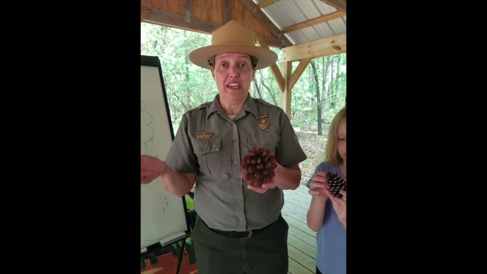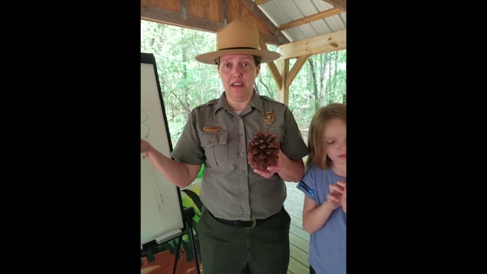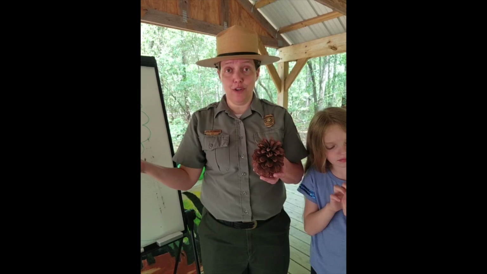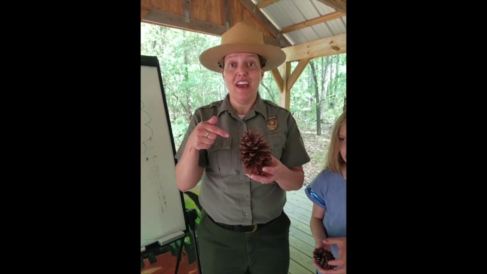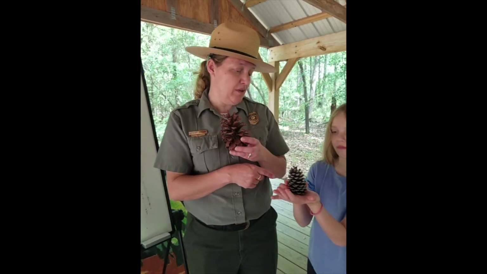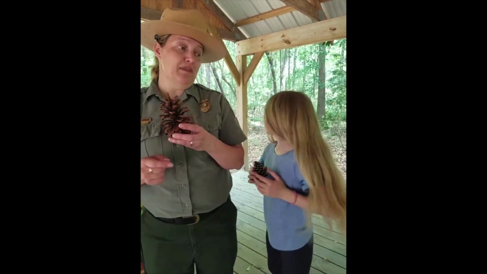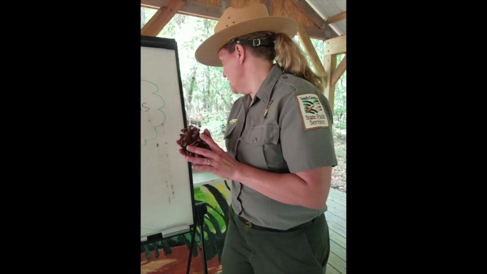And guess what? Just like every tree has a different kind of bark and a different kind of leaf and a different kind of fruit, every pine tree has a different kind of pine cone. So we're going to look at some of those pine cones, and I'm going to show you one of the biggest pine cones in South Carolina. Taylor, do you want to hold it?